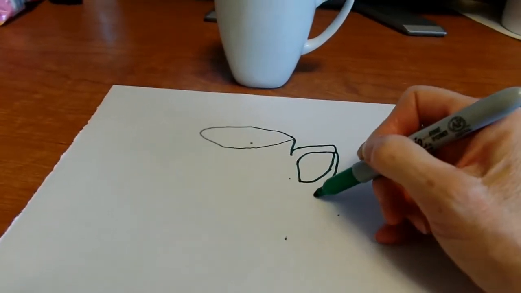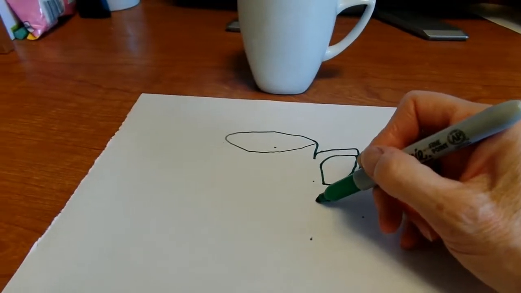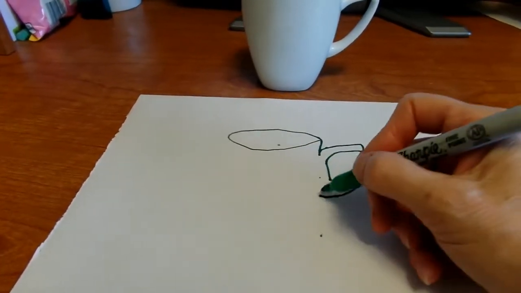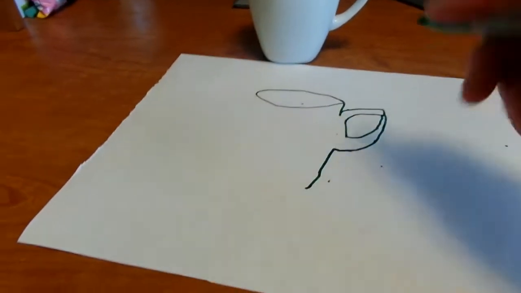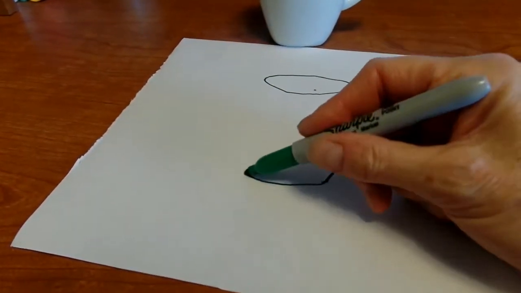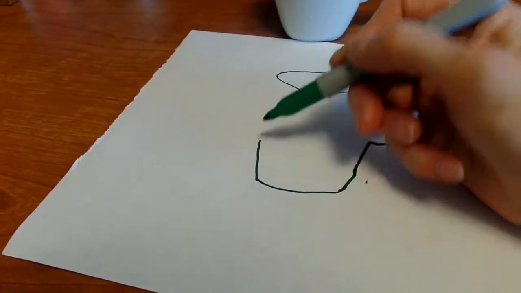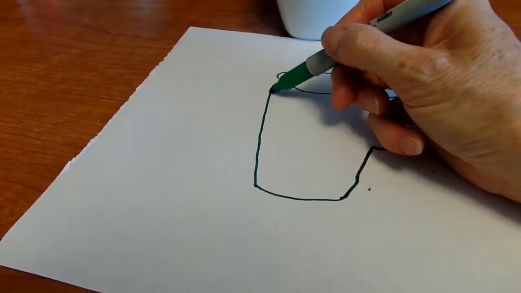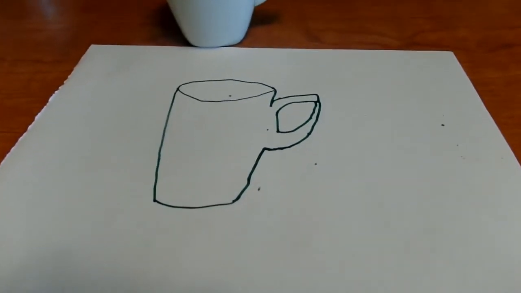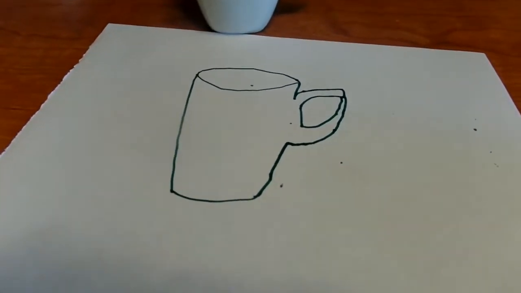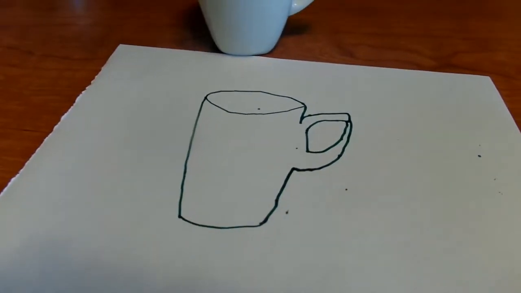Whoops, sorry, I did lift it, but that's because my pen is sliding and my paper is sliding. I need another hand. Forgive me. Try your best not to lift. I have to lift just a little bit so I can hold down the paper with my hand. All right, so there is a continuous line drawing. So that's kind of fun to do.